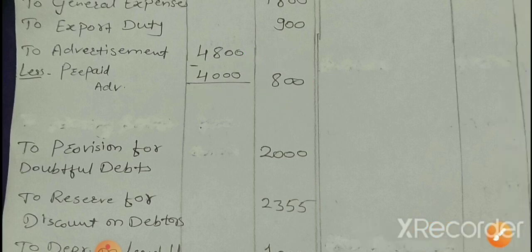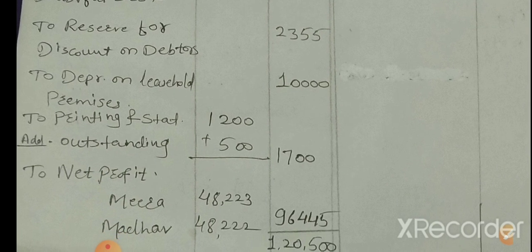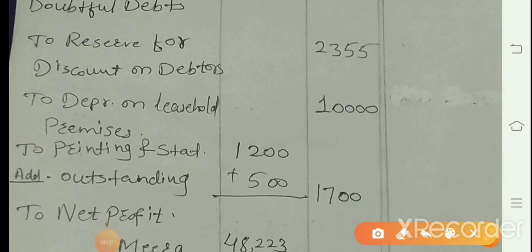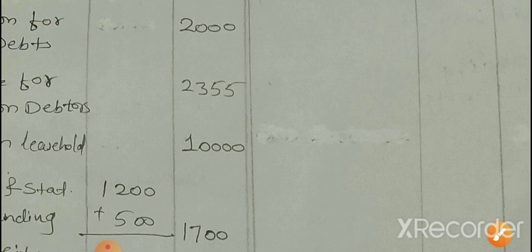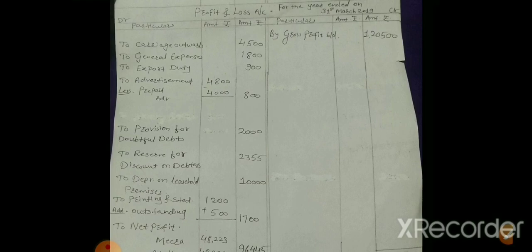The next, to provision for doubtful debts. This is the second effect of our adjustment. To reserve for discount on debtors. These two items we have deducted from debtors. Then to depreciation on leasehold premises 10,000. Then to printing and stationery, as per our adjustment we added the outstanding amount of rupees 500 to printing and stationery, and now the total amount is 1700 in the outer column. This adjustment will have a second effect on the liability side. Then there is no indirect income for our business, that's why we will not record anything on the credit side.